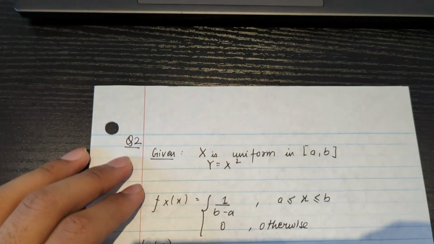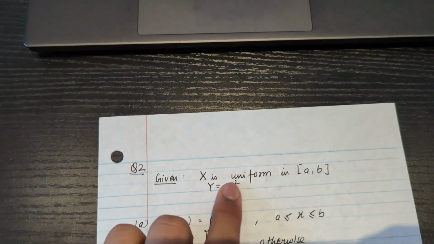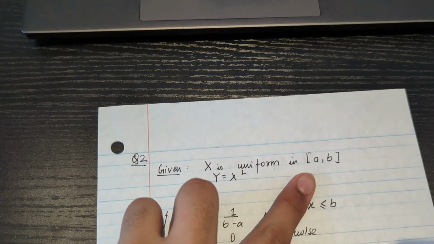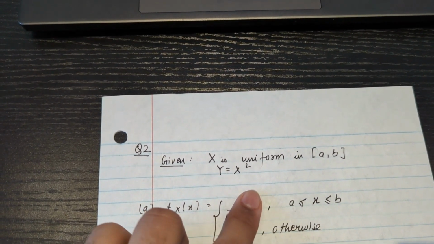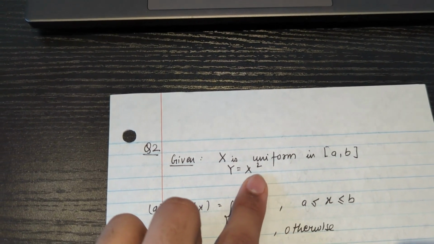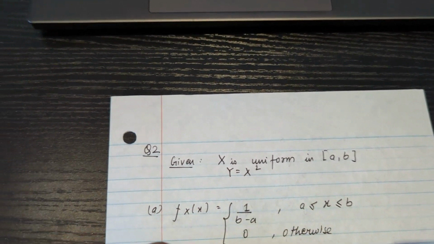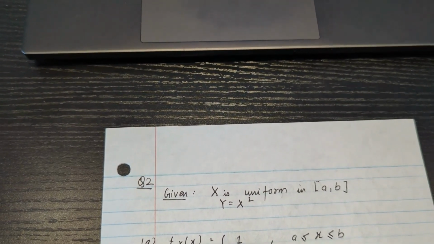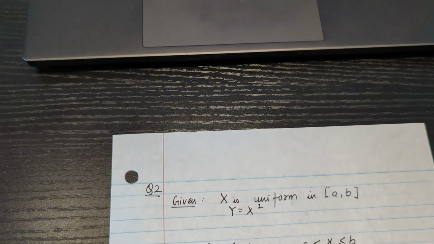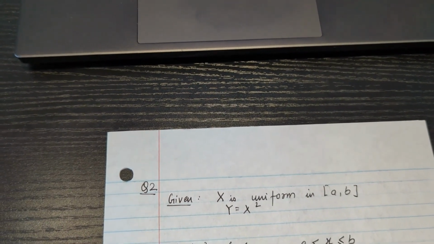Okay, so what we have been given in question number 2: x is uniform in the range of a to b, and the random variable y is equal to the square of the random variable x. So now for the first part, we have to find the probability density function and the probability distribution function, capital F_X.